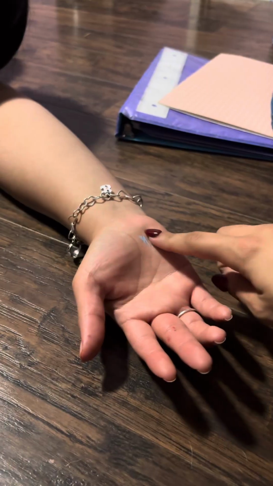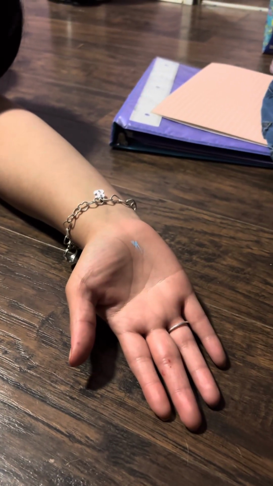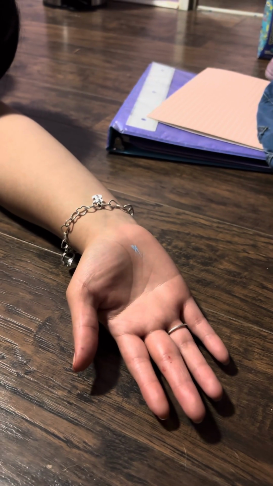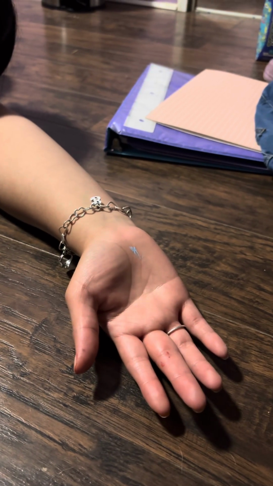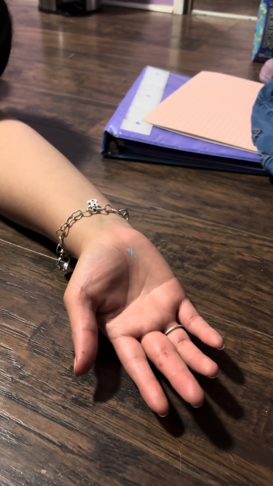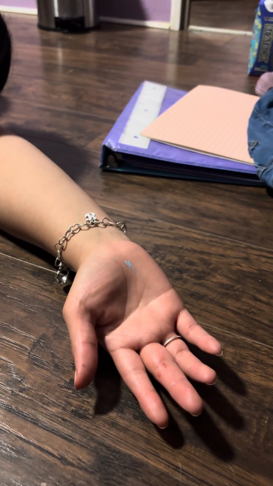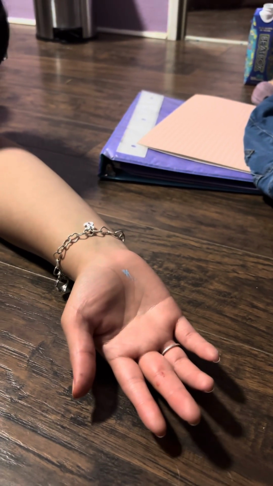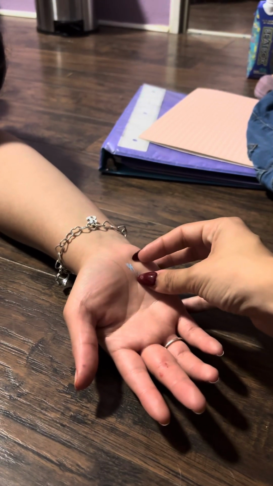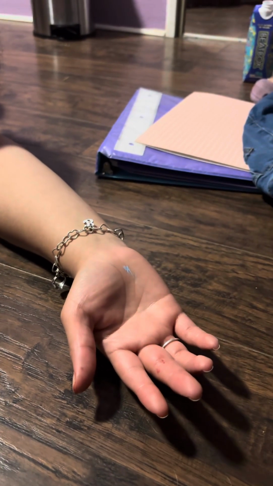So right here. The proximal articulating surfaces are the base of the one metacarpal, and the distal articulating surfaces are the bases of the adjacent metacarpal. So they're very small and flat right here, but they allow for gliding movements.